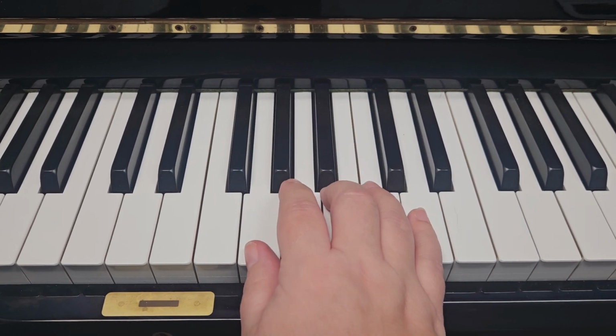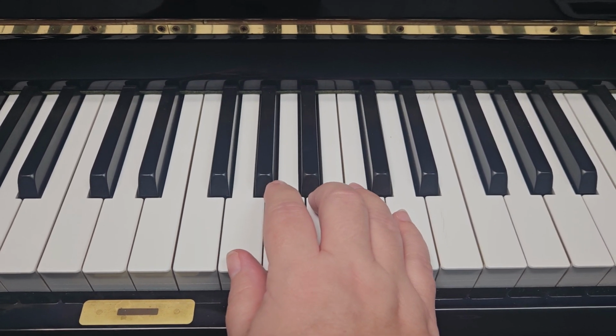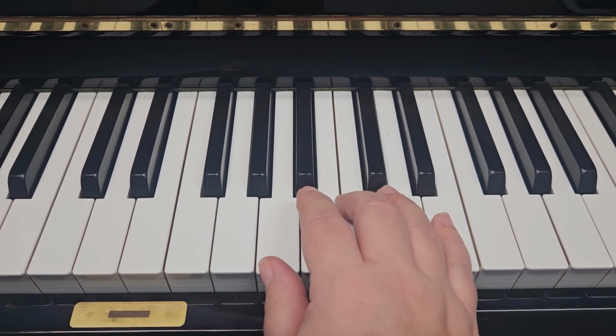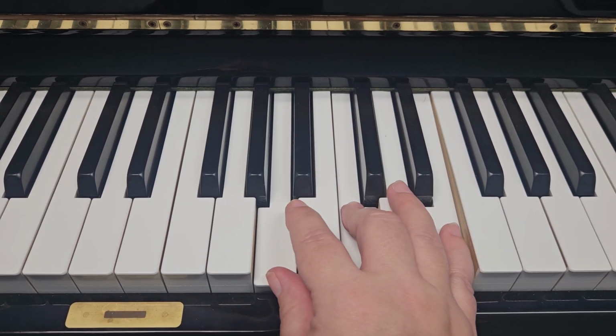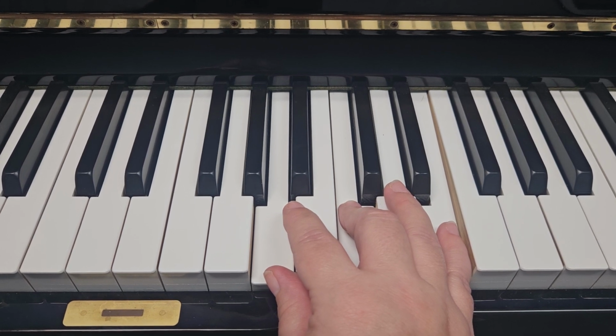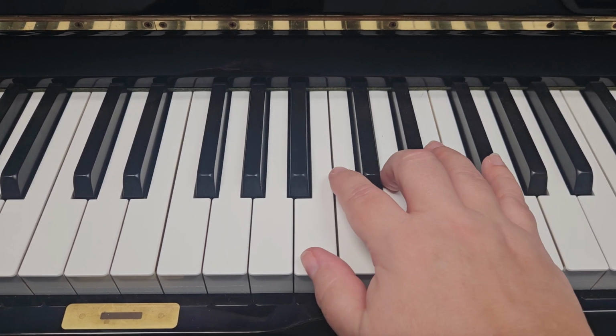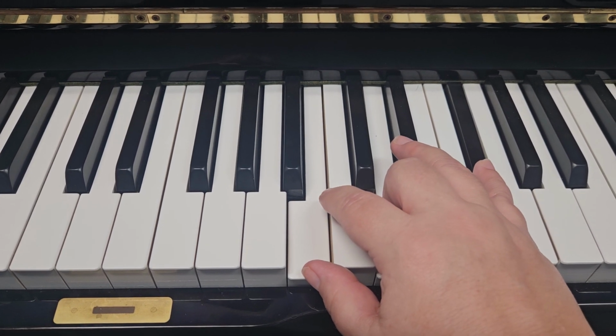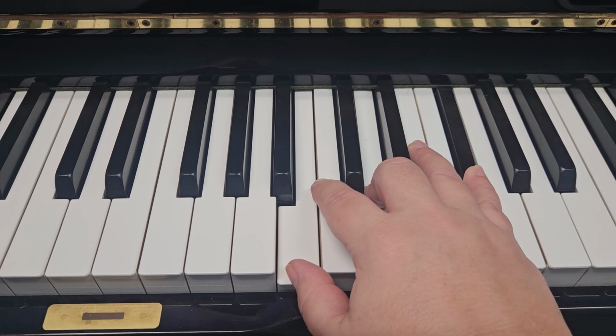So let's go through the diatonic chords in the key of G. We have G major, then we have the minor, which is an A minor, then we have a B minor. Now I've got B, D, and F sharp because remember, every time I want to play an F, it has to be sharp.